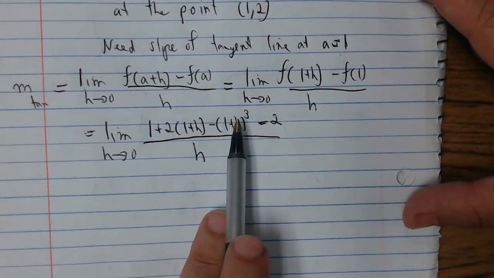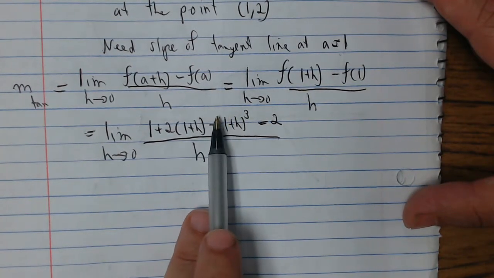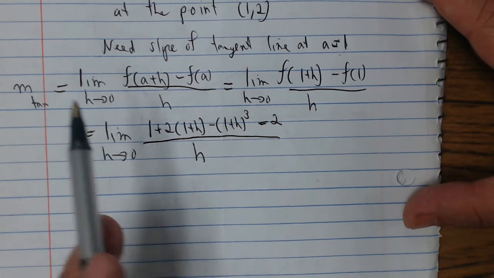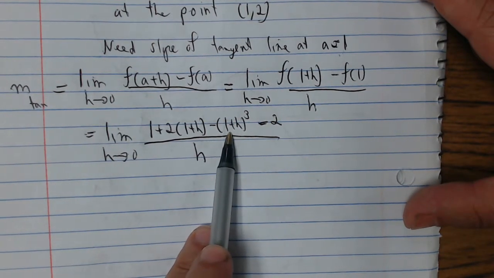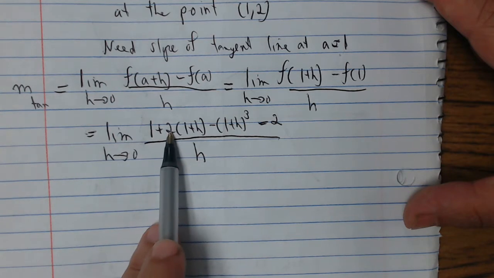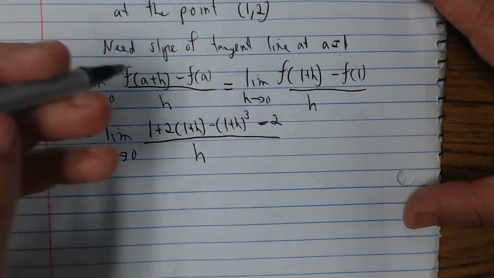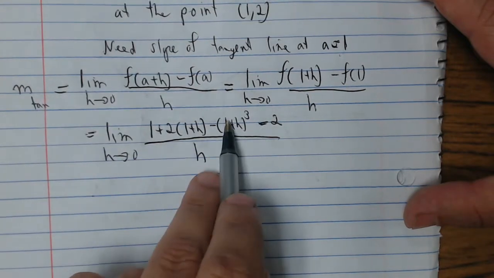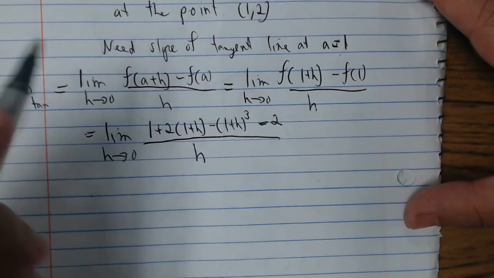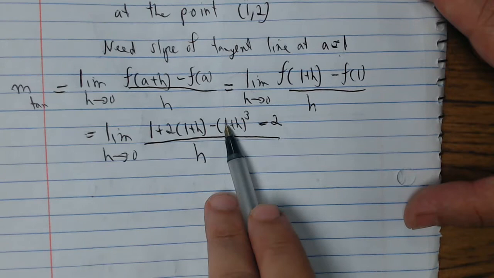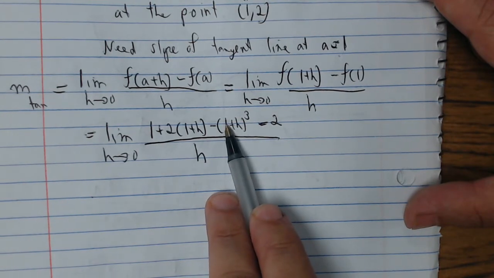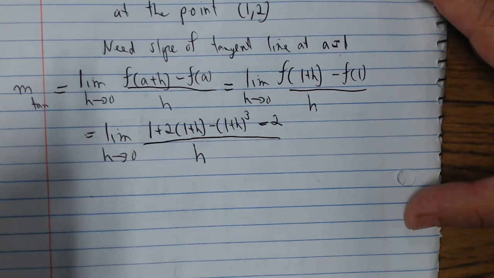I'm going to see if I could work backwards and somehow factor this. I know I could distribute this 2, and let's see what happens. I think I might have to just multiply this whole thing out. I don't think this is going to work out, but I'm trying to see. Actually, we might be able to. So let's see what happens here.